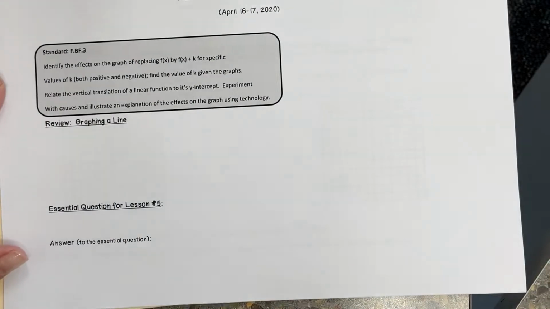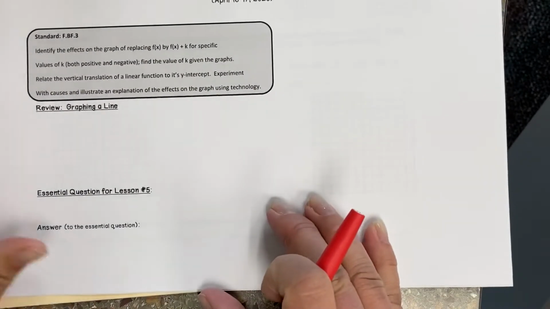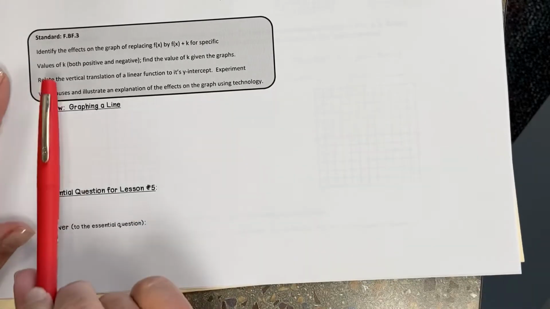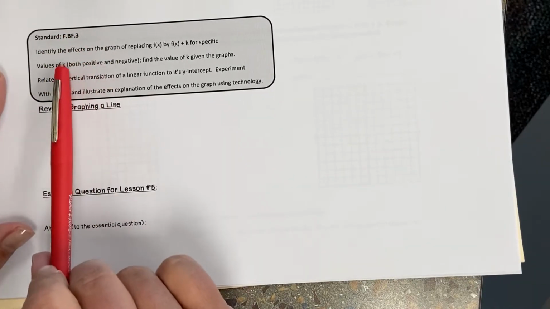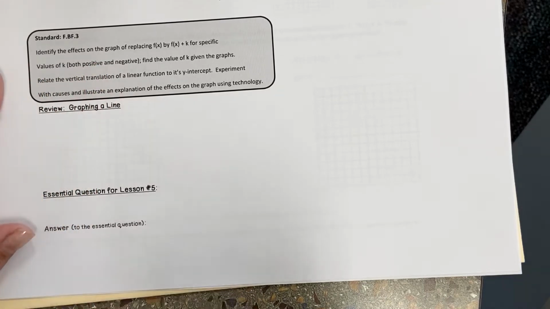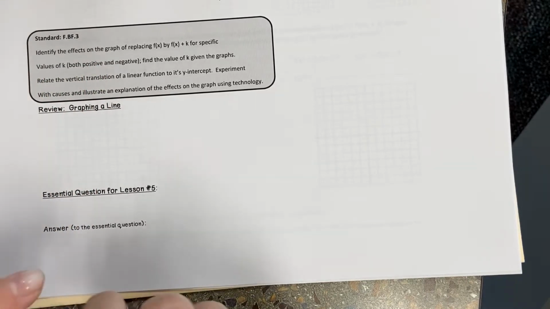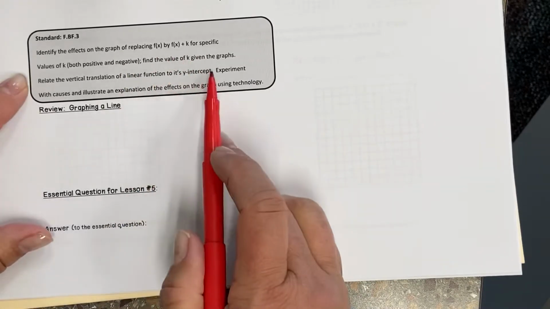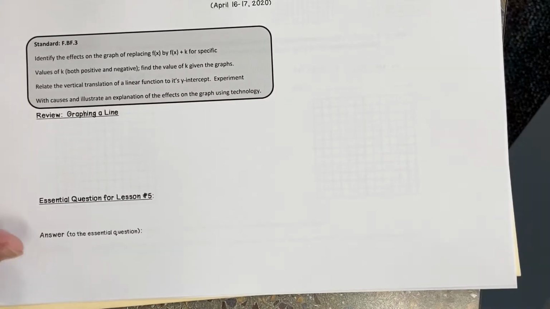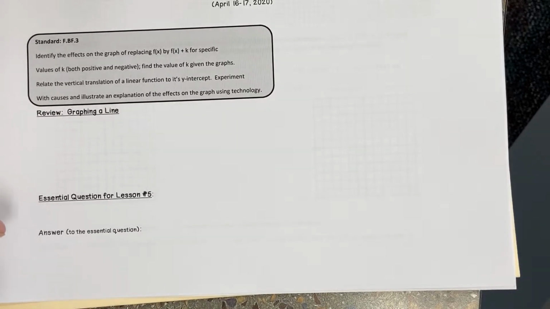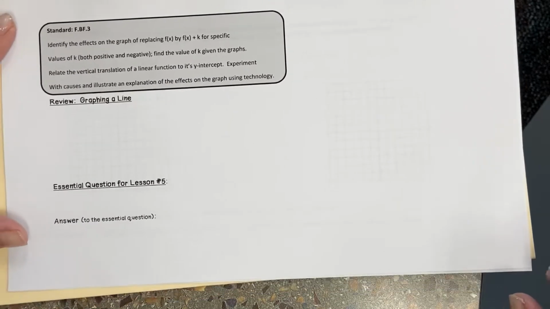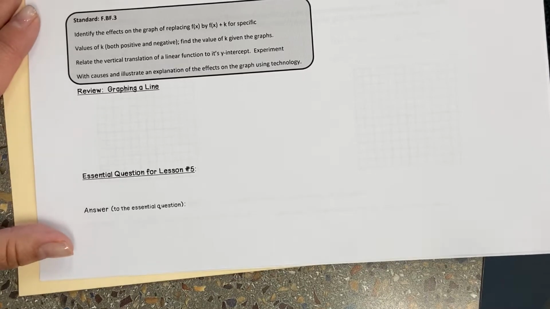so here we are, lesson number 5. Okay, so this one is a new standard. It talks about how we're going to shift a graph up or down. This whole unit is called Connecting Geometry and Algebra. So that's why we have a graph, and then we're going to use algebra to shift it. Before we do that, let's review a little bit about graphing a line.